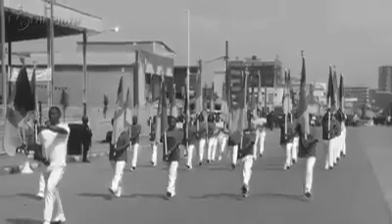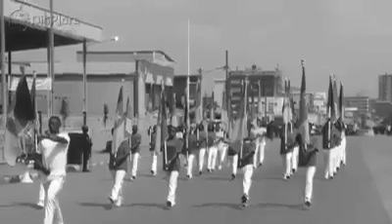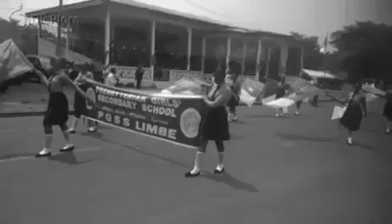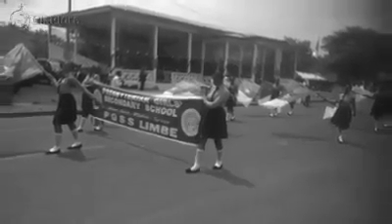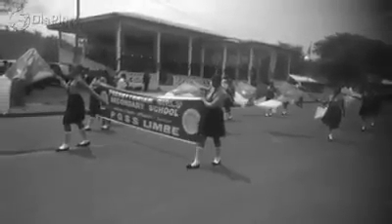Since the plebiscite, 11th February is celebrated in Cameroon as Youth Day, and it's also a public holiday. Now, the choice of calling this day Youth Day instead of Unification Day is an entirely different story.